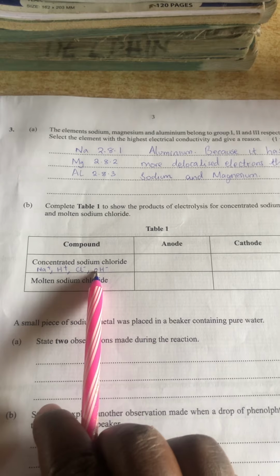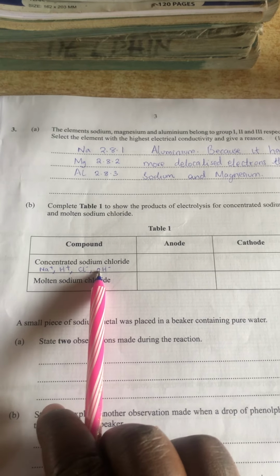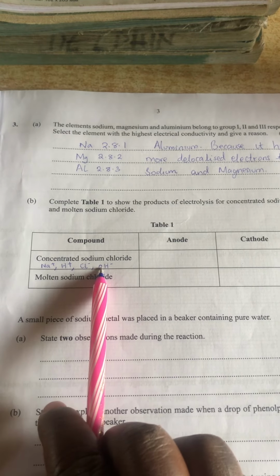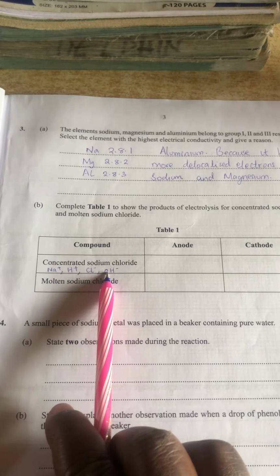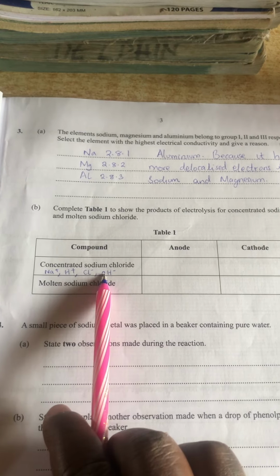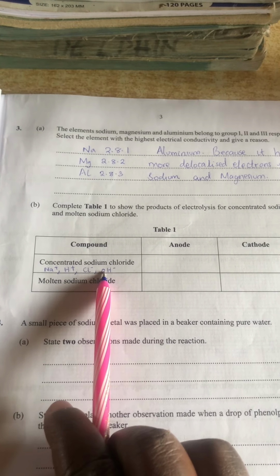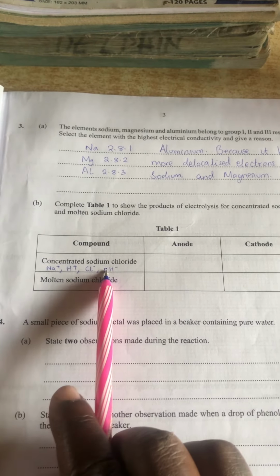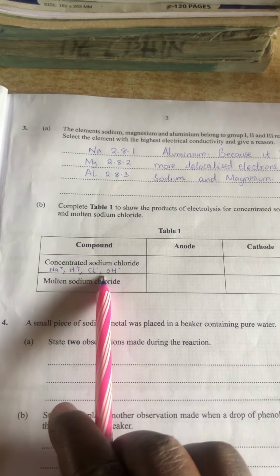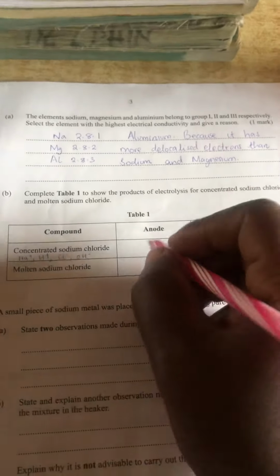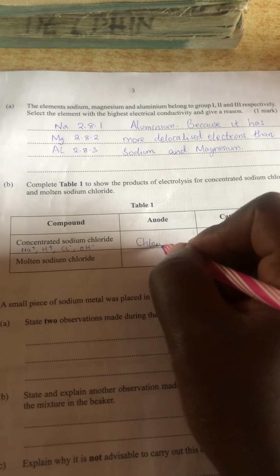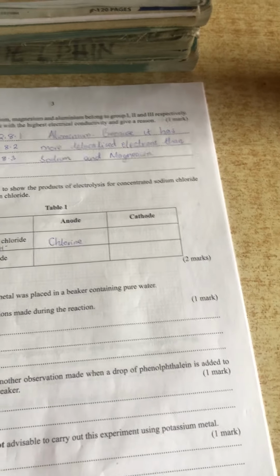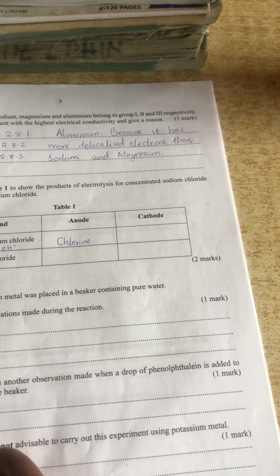So since this compound is concentrated, the ions which will be discharged will be chloride ions. And chloride ions, when they move to the anode, they will form chlorine gas. They'll form chlorine gas. So the product here will be chlorine. Remember, they want you to show the product that will be formed.